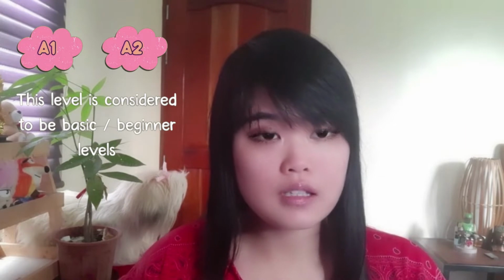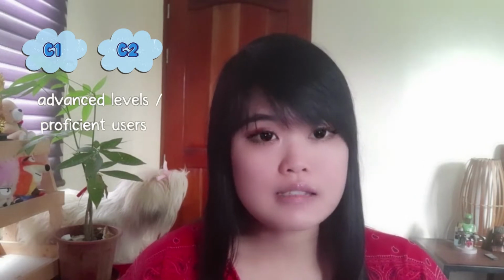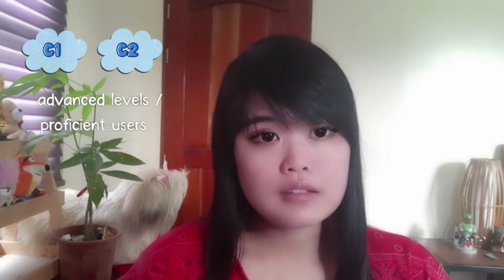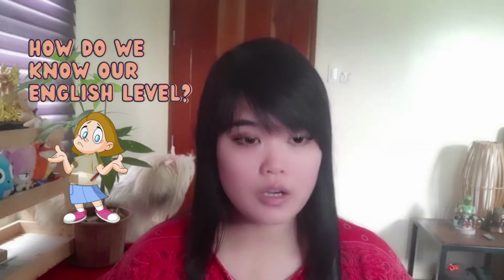Let's start with A1, A2. So in a nutshell, this level is the beginner's level. So the next level is B1, B2. This level is the intermediate level. Basically means that you are conversational. And if you reach C1, C2 level, this level is the advanced level. I find that in this level, it's less about the language skill and more on the academic ability. And a majority of my students are at the B1 and B2 level and are working towards the C1, C2 levels. So how do we know our English level?